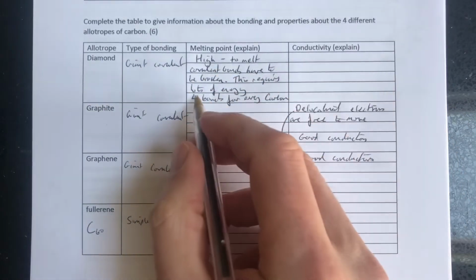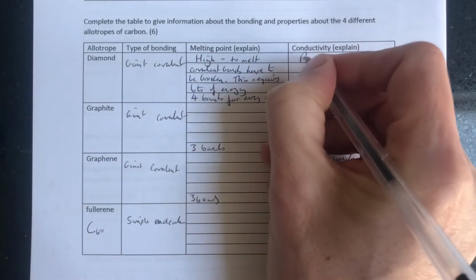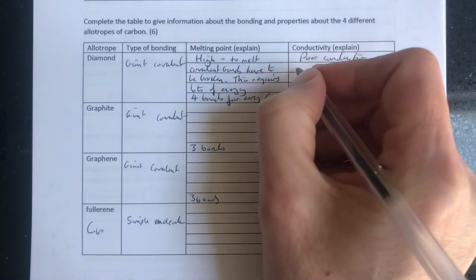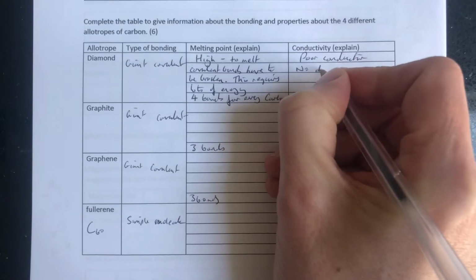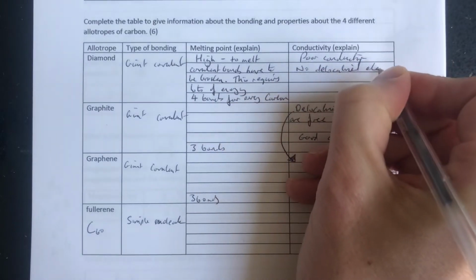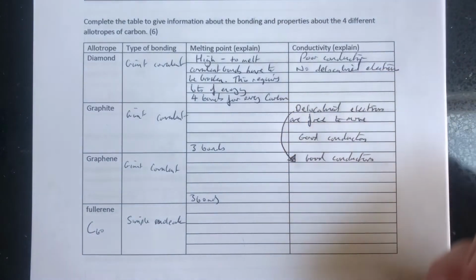Diamond, on the other hand, because every carbon is forming 4 bonds, it's a poor conductor. Why is it a poor conductor? There's no delocalized electrons because every electron is used in bonding. And there's no ions that are free to move either.